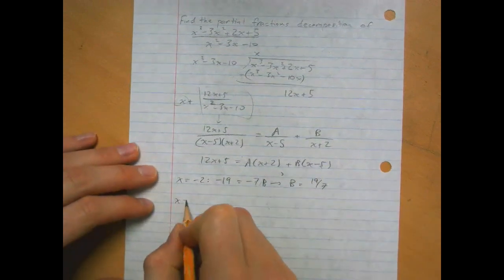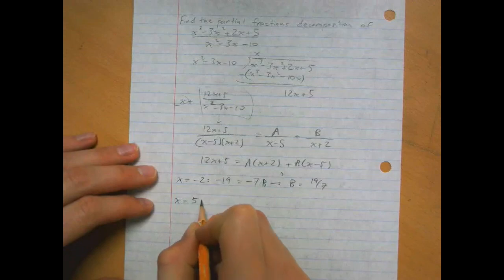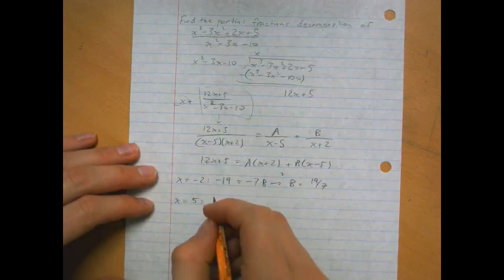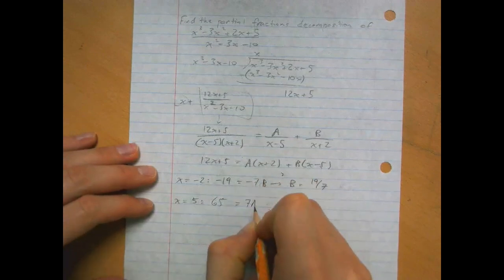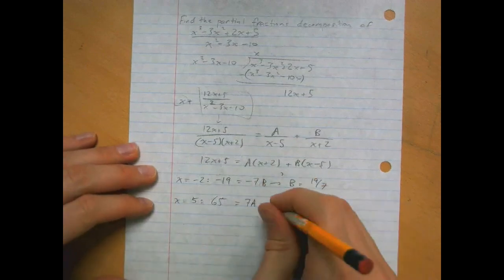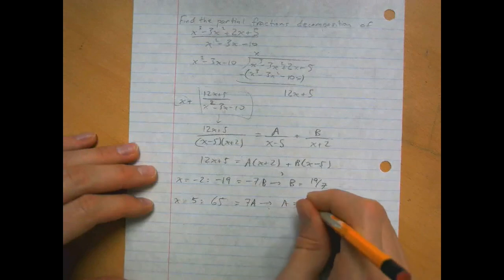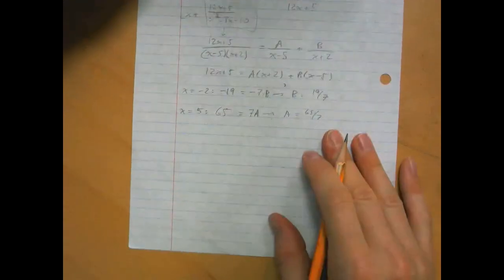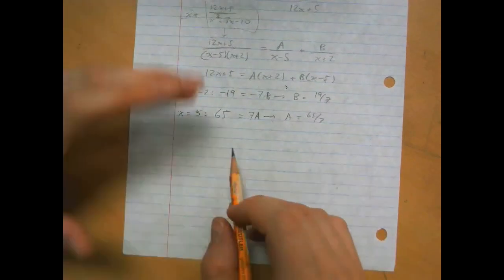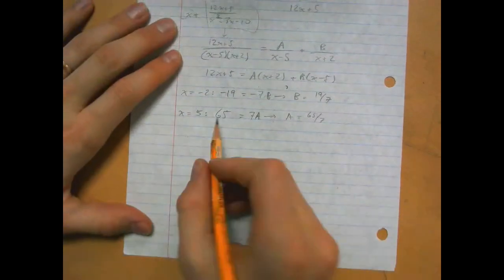We plug in x equals 5. What do we have? We have 60 plus 5 is 65. Then we have 7a, and that's 0. So we have a equals 65 over 7. Now this isn't a nice looking fraction, but that's okay. We can still go ahead and write our answer.